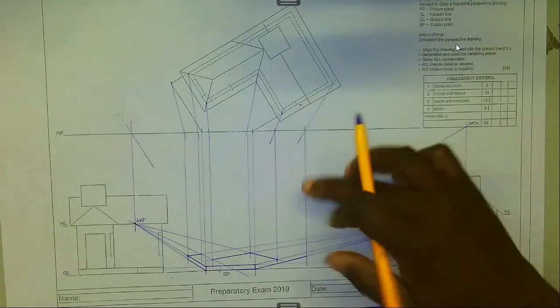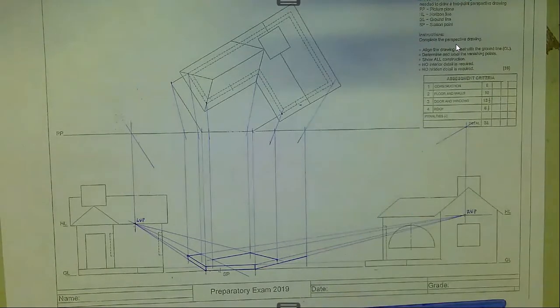But for now, I cannot outline this because I don't have the roof. Remember, in perspective, you can start by erecting the walls, or you can start by defining the roof and everything, even before the walls are put in position. As long as you are dealing with the right lines, you will be able to do that.